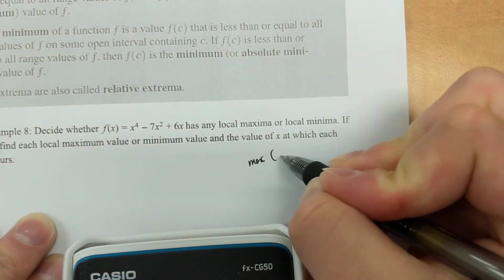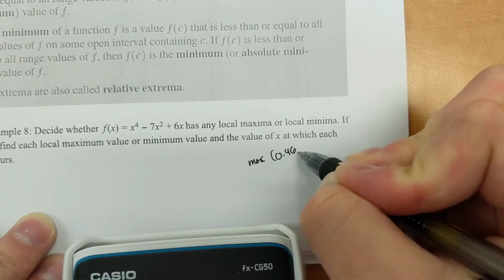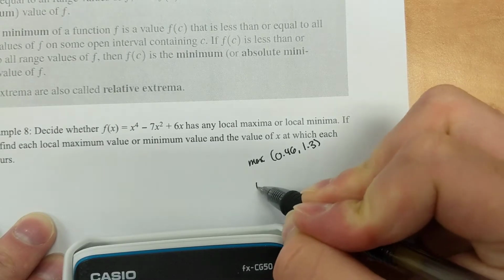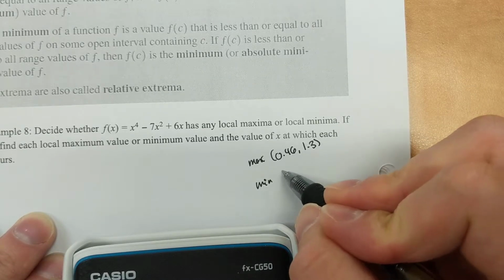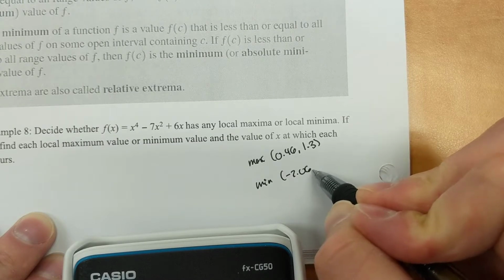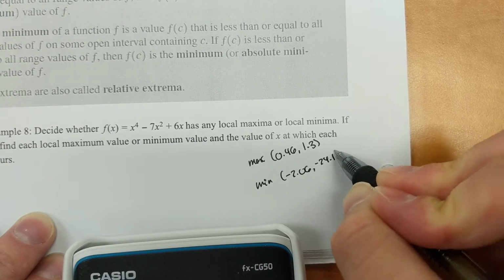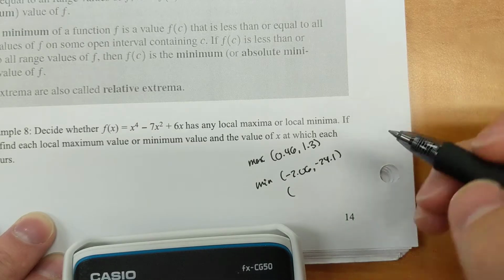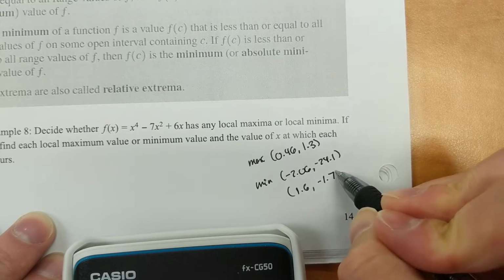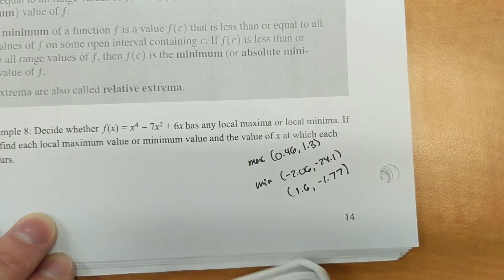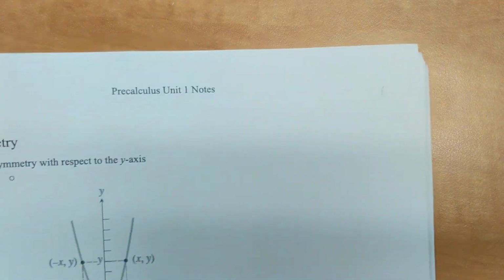So there is a maximum at 0.46, comma 1.3. There are two minimums. There's one at negative 2.06, comma negative 24.1, and there's another one at 1.6, comma negative 1.77. So I just use my calculator. All calculators have a maximum minimum function. Either that or you'd have to essentially estimate the graph.